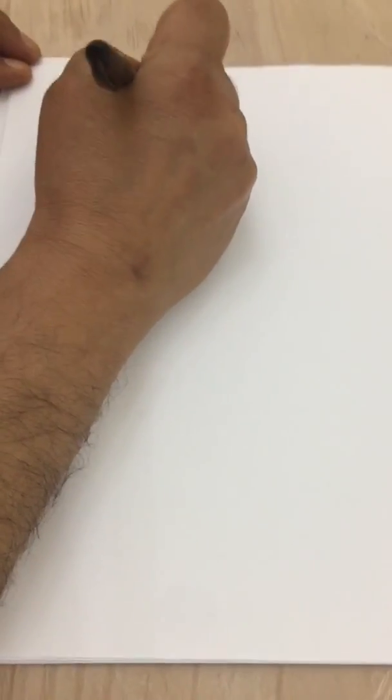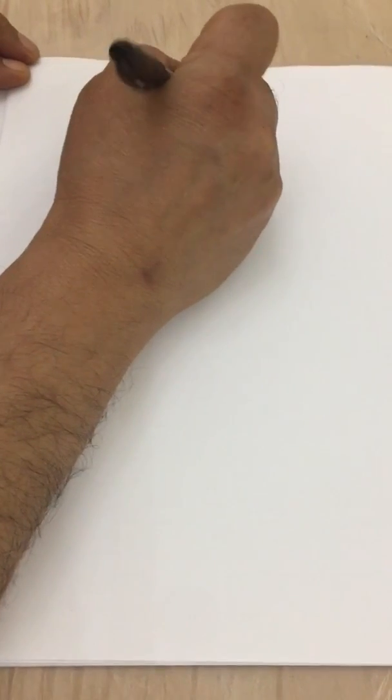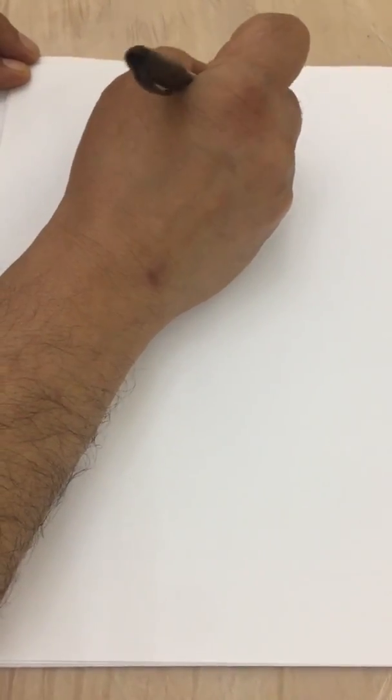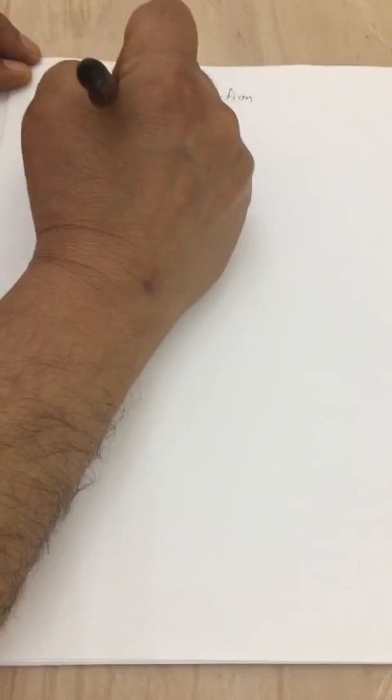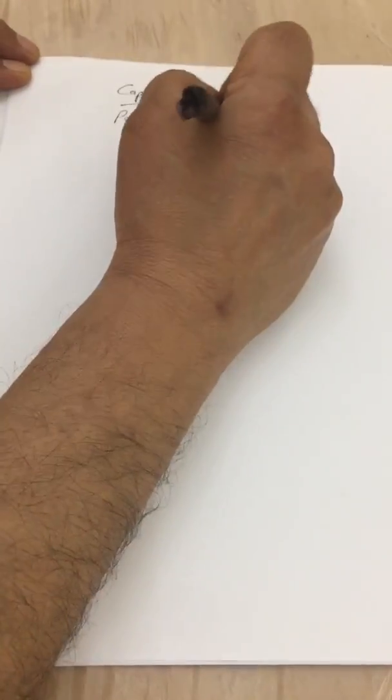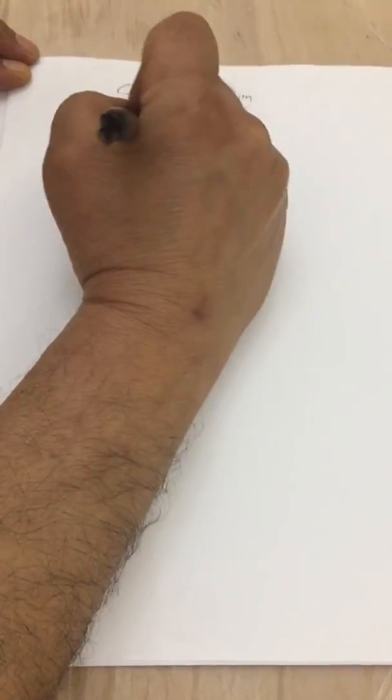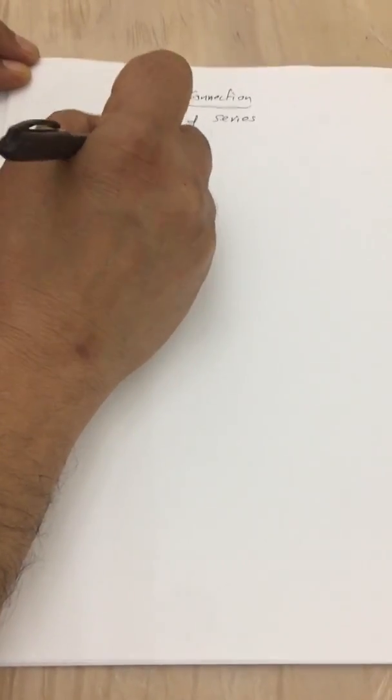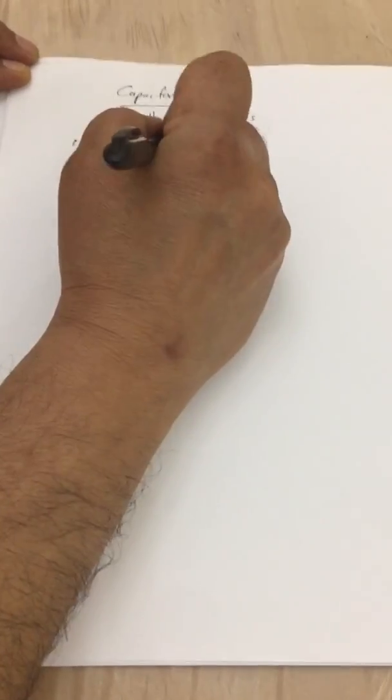Capacitor connection. We have parallel and series. Let's look at the parallel connection first.